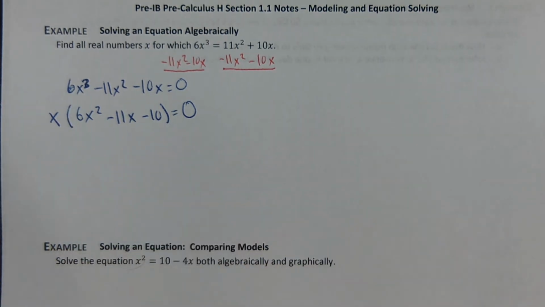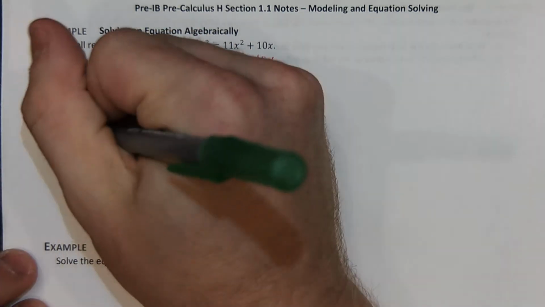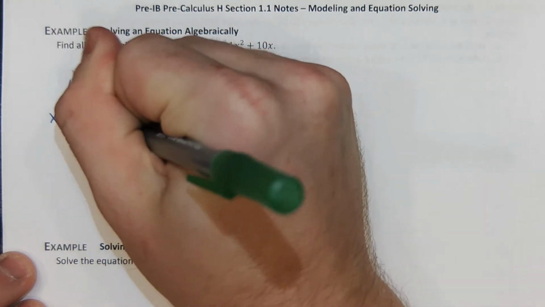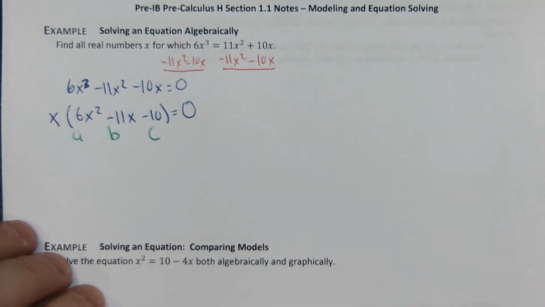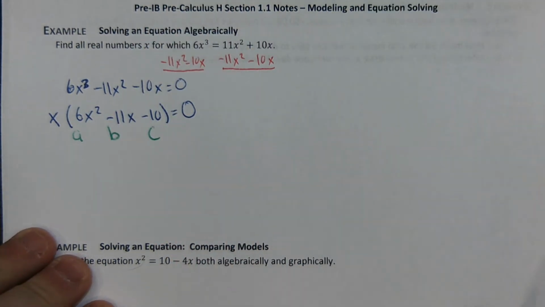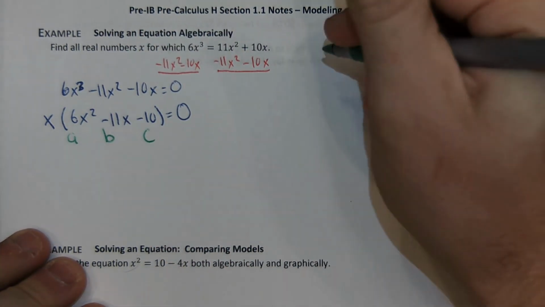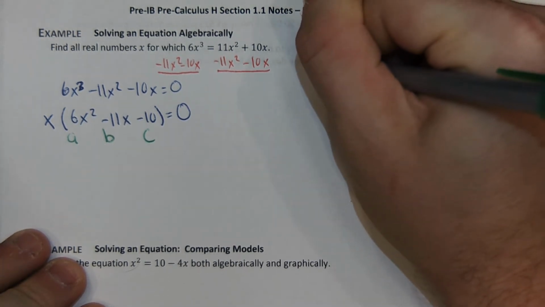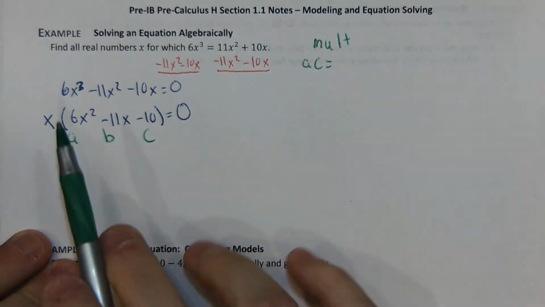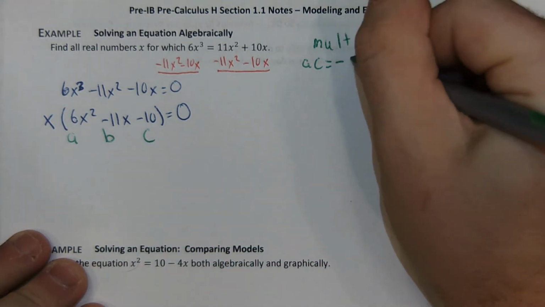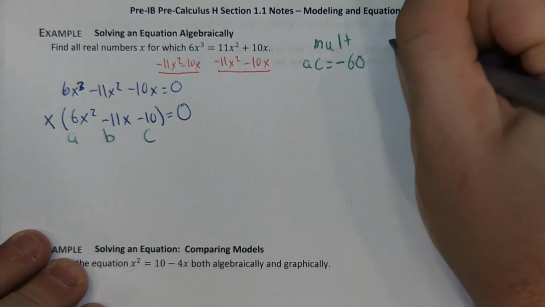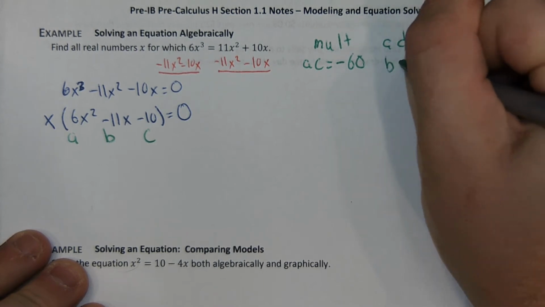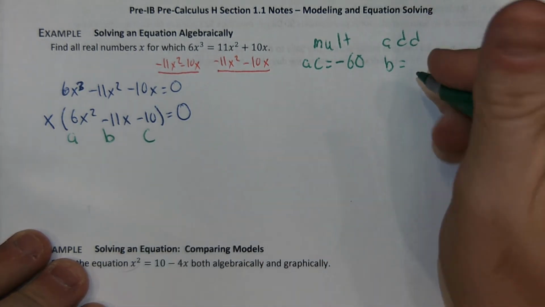This quadratic will factor using my favorite method, the Lizzie method, where a is 6, b is -11, and c is -10. In order to use the Lizzie method, like I've shown you before, you're going to need to figure out which two numbers multiply to a times c. For us, that's 6 and -10, so -60. And we need the two numbers we find to add to our b value, and our b value is -11.